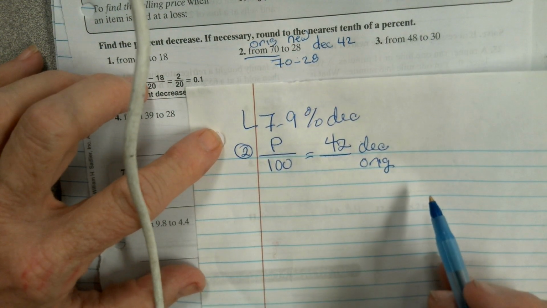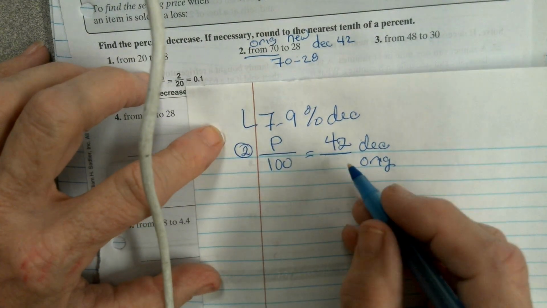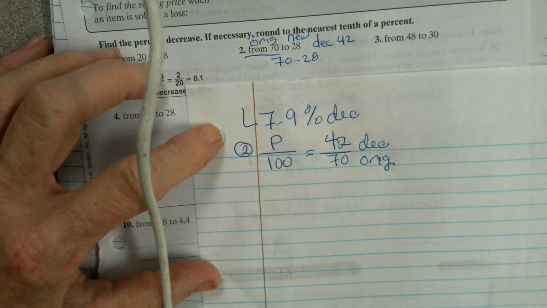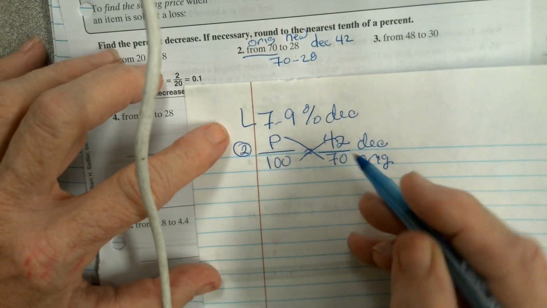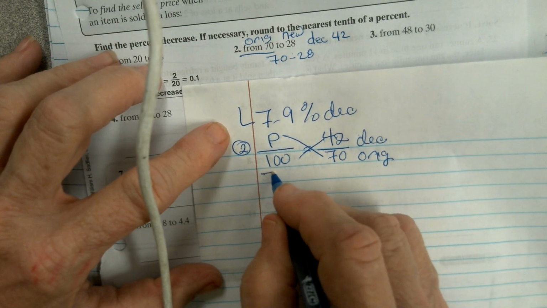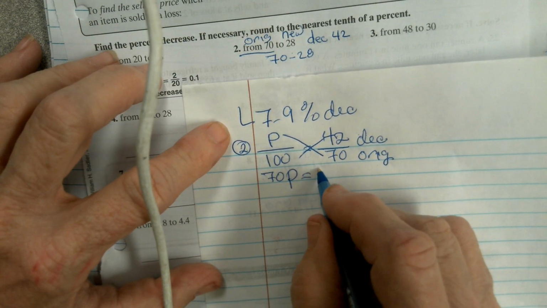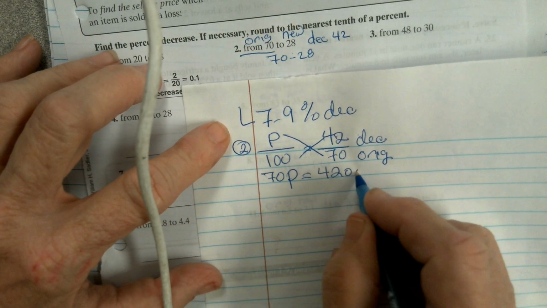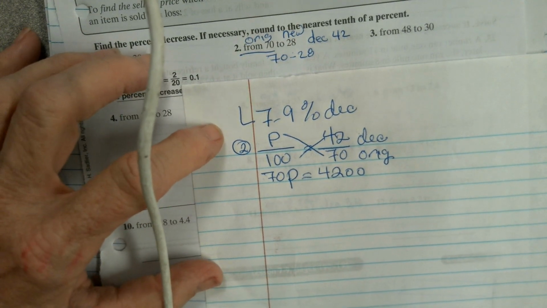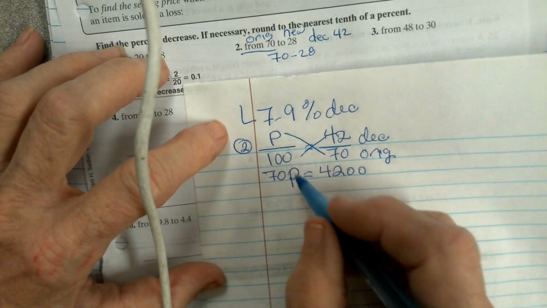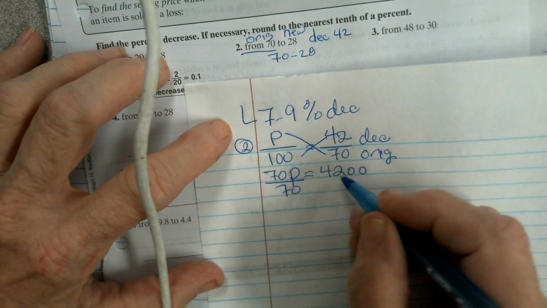42. What was the original? 70. And then we do it like normal. So cross multiply. You must show the work even though you've got a calculator. 70p is equal to 4,200. Then what do I have to do? I think we can do this one by hand.